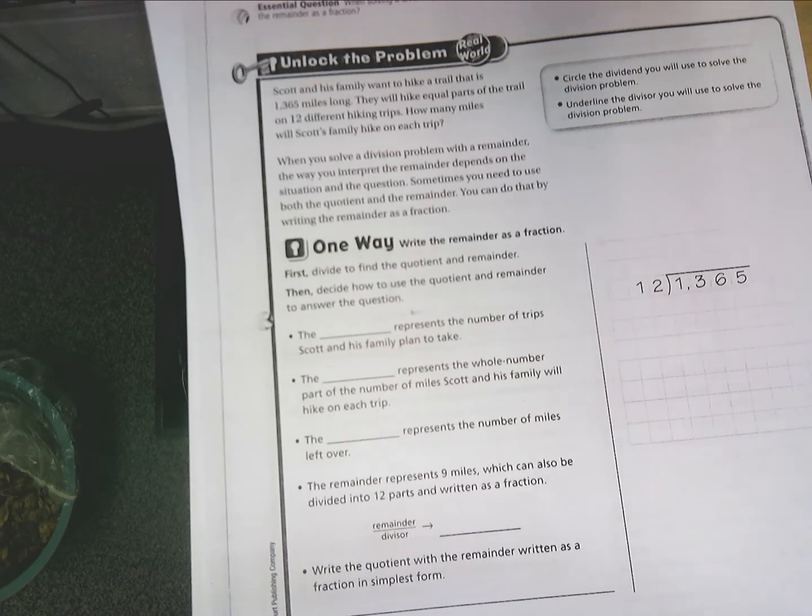Okay, guys, we're going to interpret the remainder. This is something that we kind of struggle with. So let's look at what each one of these means first.